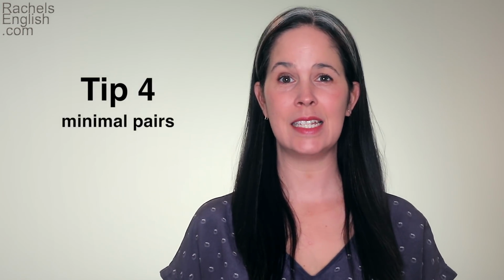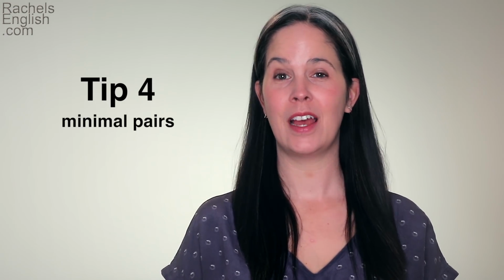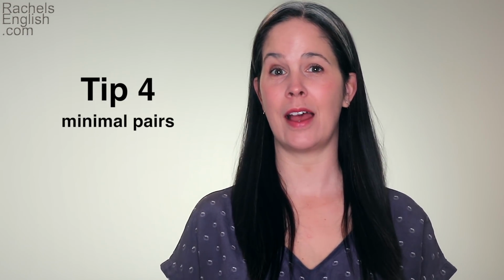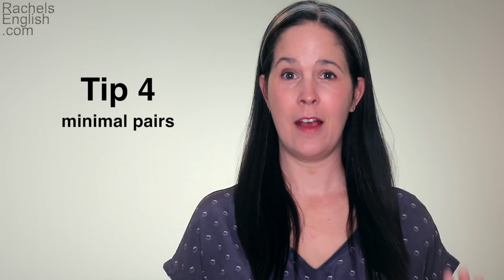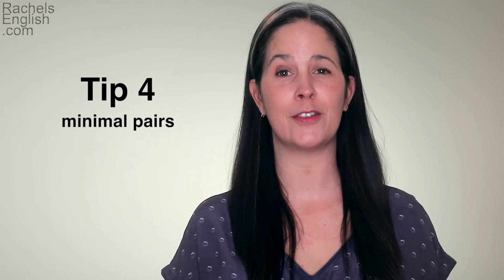A minimal pair is a pair of words where only one sound is different. In these cases, it was the vowel. What do you do when they sound the same to you? I've worked with lots of students on this. I always tell them, don't panic. There's absolutely a way to master these sounds even though you can't hear the difference.